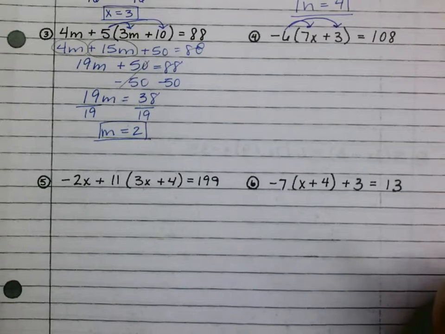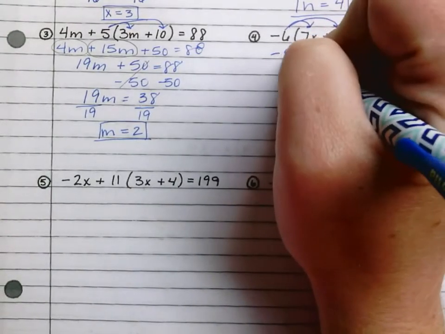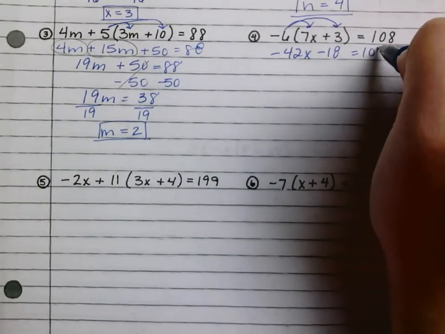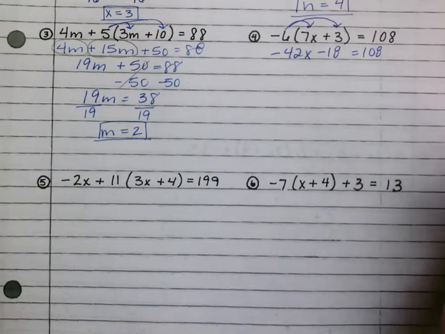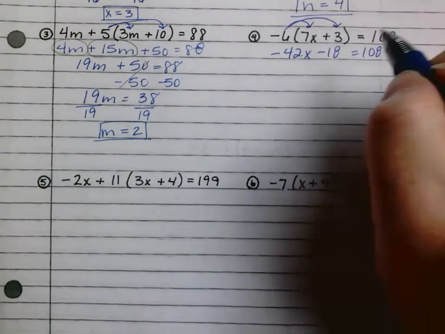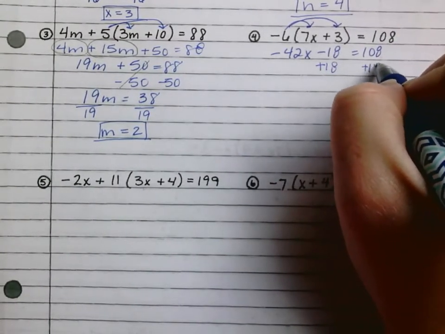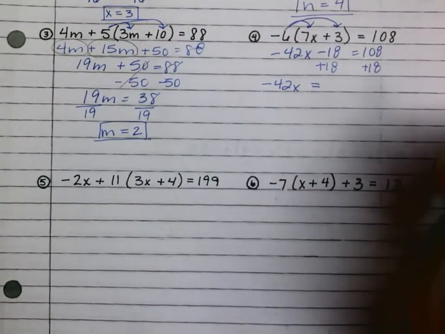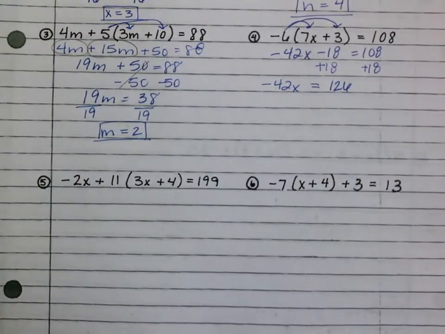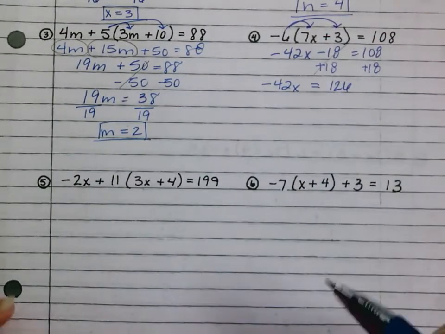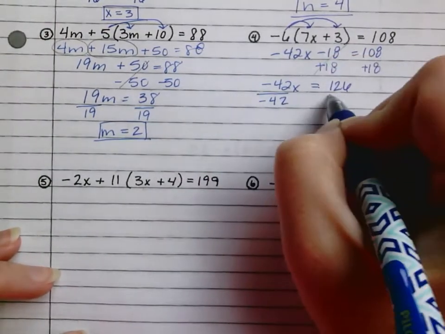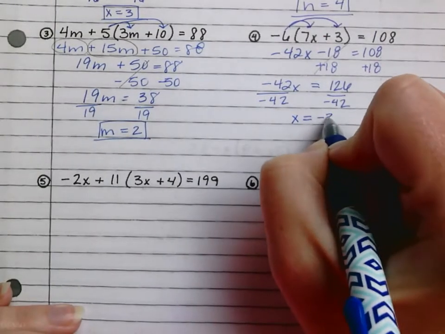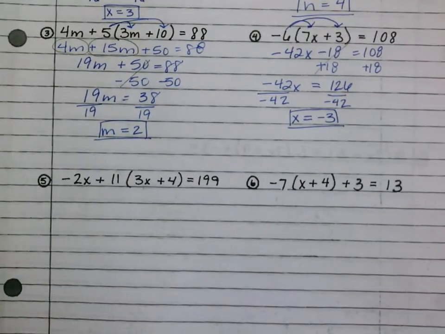In number 4, I'm going to start by distributing, so take that negative 6 and distribute it into both pieces. So negative 6 times 7x is negative 42x. Negative 6 times 3 is negative 18, and that still all equals 108. Next, I need to get rid of the constant, or the number that does not have the variable in it, so I will add 18 to both sides. And when I do that, I still just get negative 42x equals 126. To get x by itself, I have to divide by negative 42. So remember, whatever we do to one side, we always have to do to the other side. So that will leave me with negative 3 for our x value.